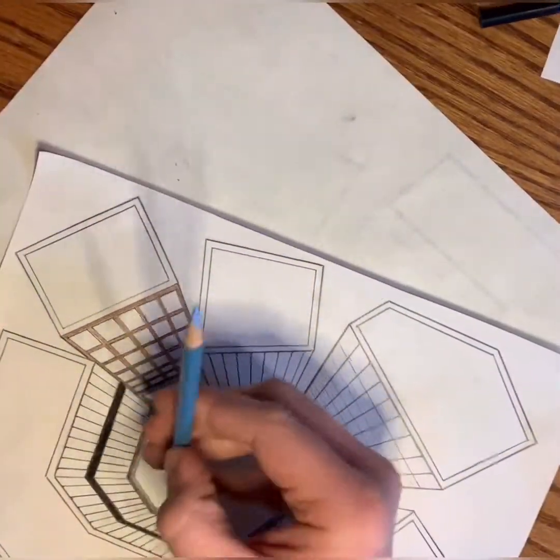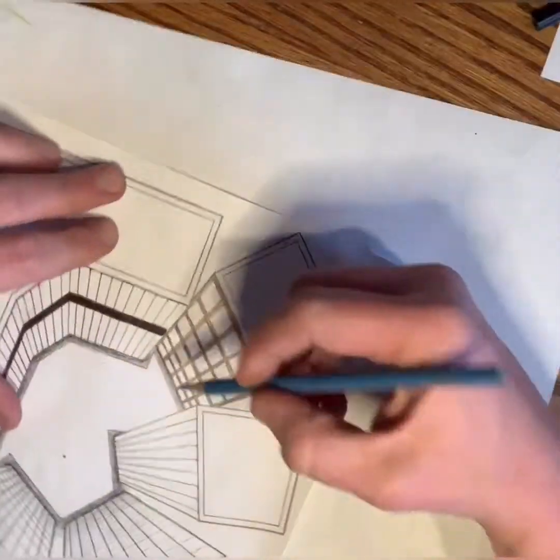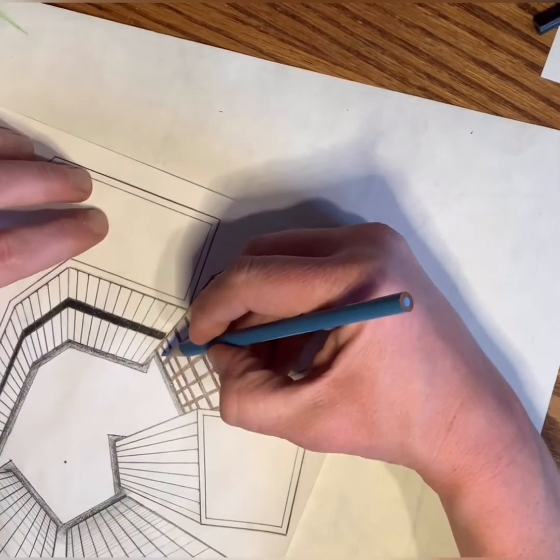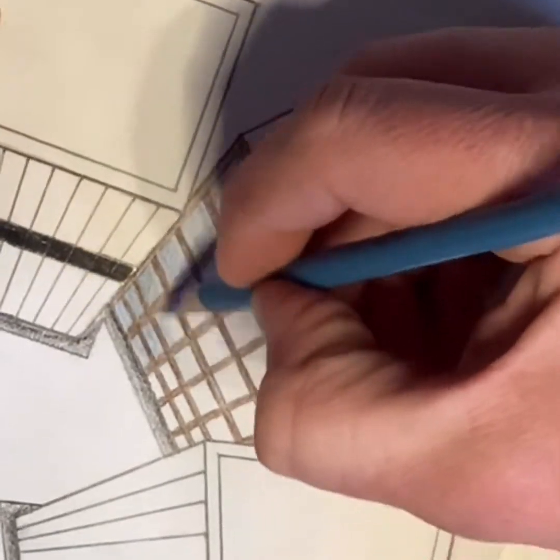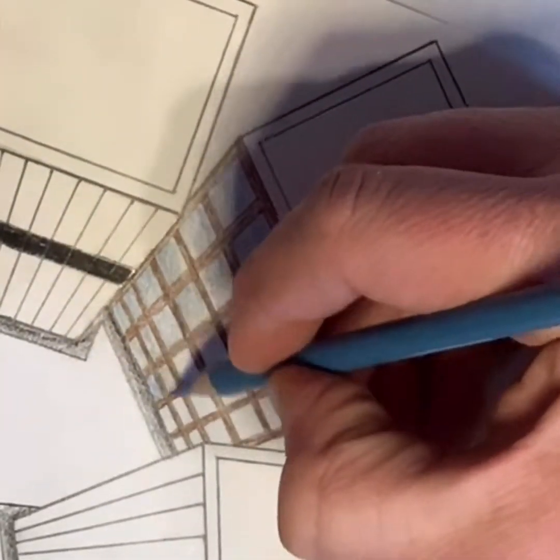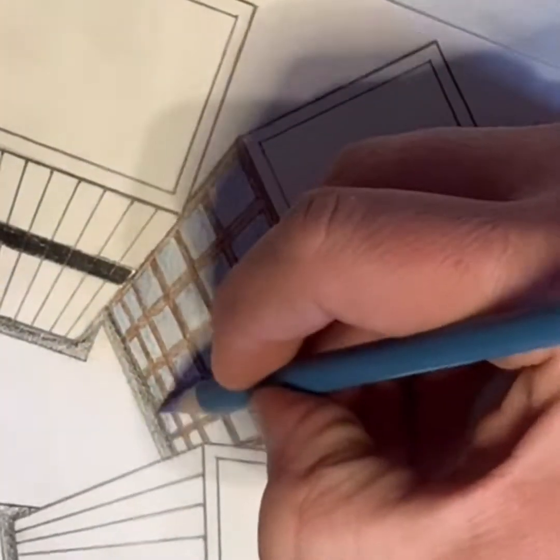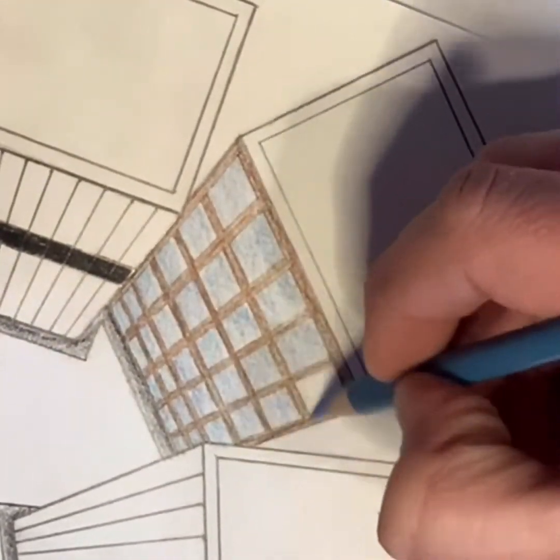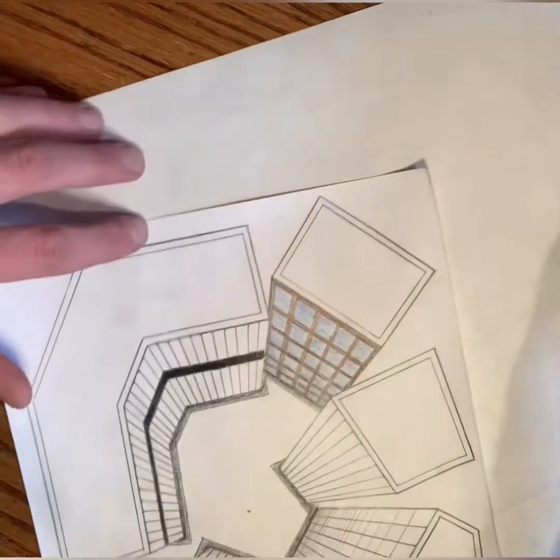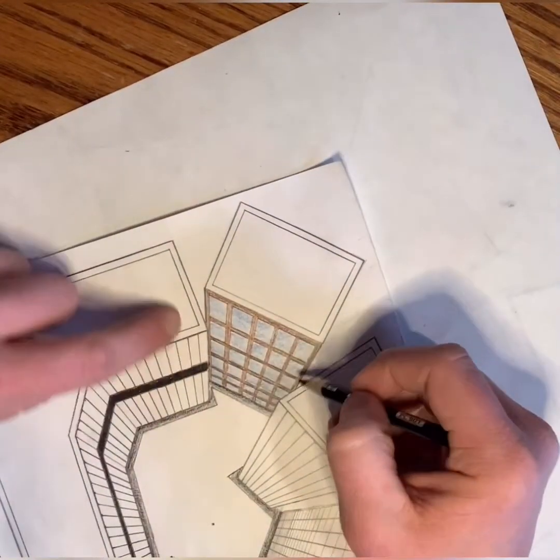I'm going to begin nice and light first. I'm going to shade each of the windows very, very lightly. So they're shaded in very lightly first.